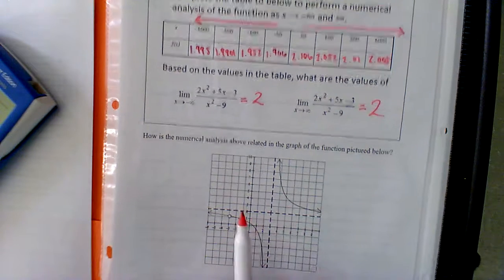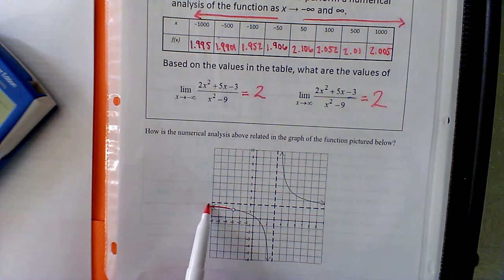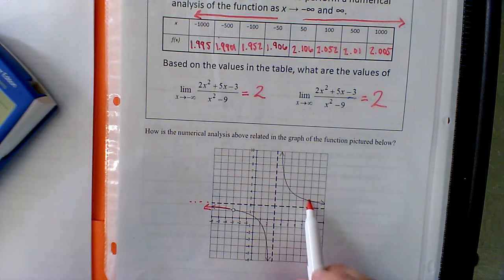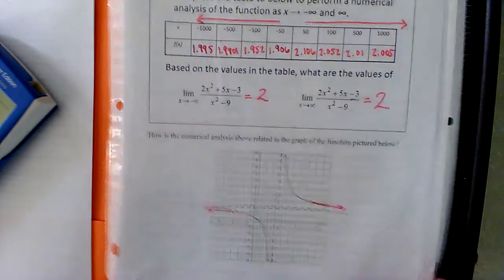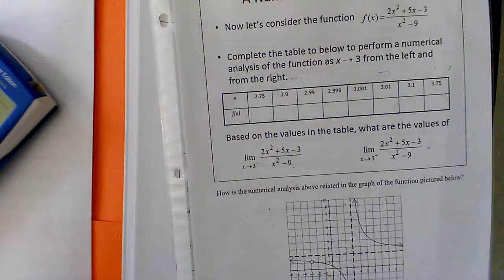Here's that graph again. Notice how as we trace it really far to the left, it levels off. And as we trace it to the right, it levels off. All right, so we'll pick up with that last question tomorrow and we'll do another table example as well.